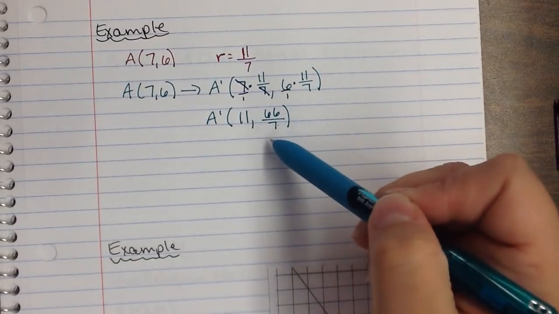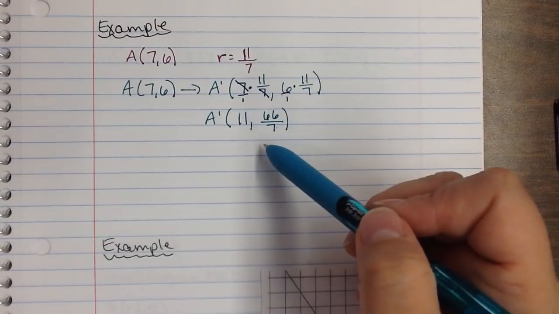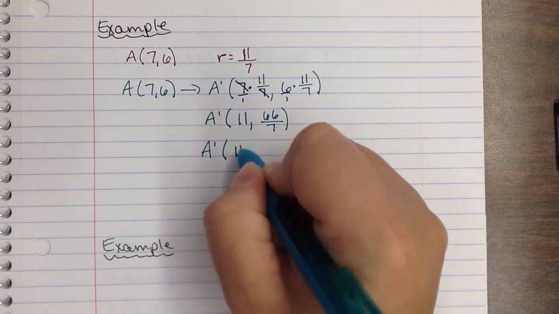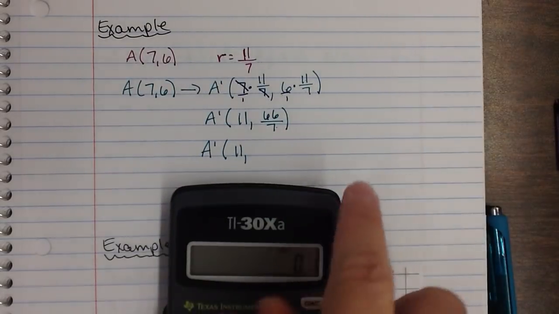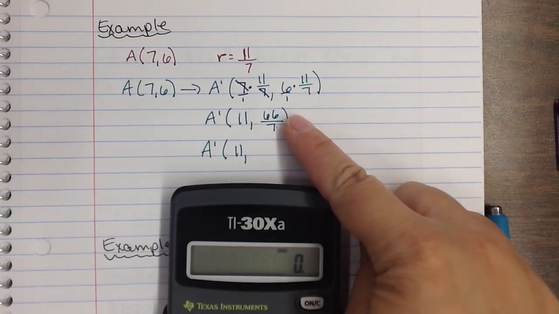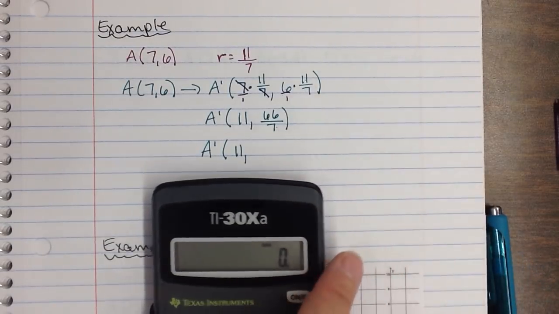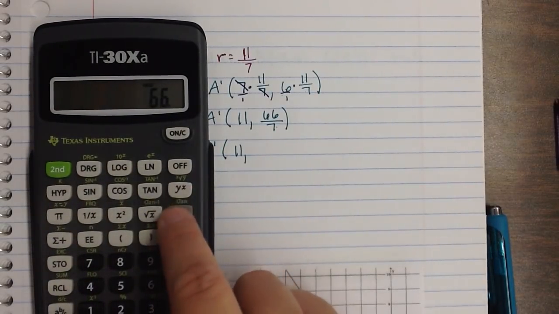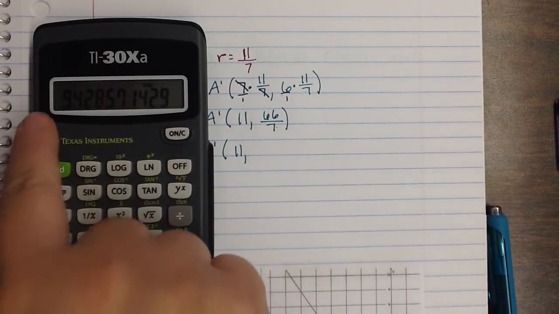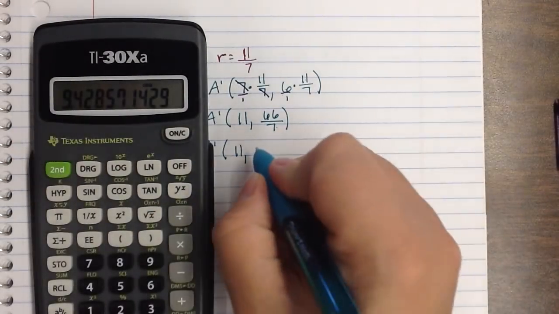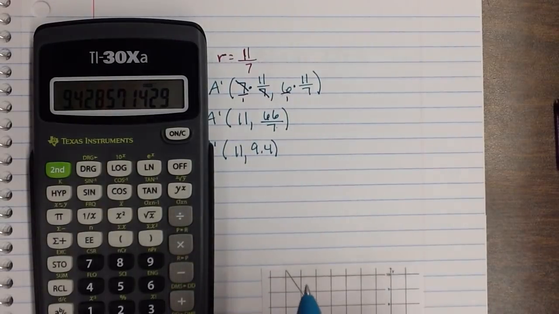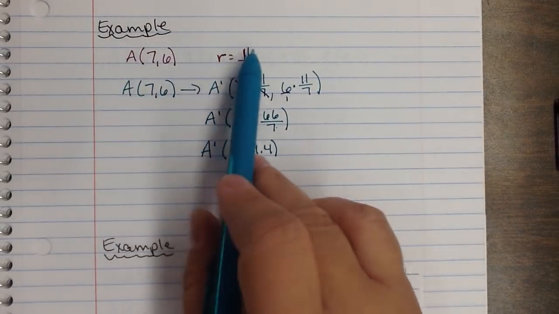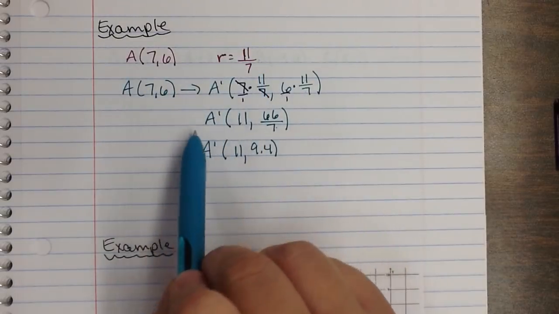Now, that's not very easy to put on a coordinate grid, but I'm going to show you how to convert this to a decimal. So A prime is 11, and then to do 66 over 7, the fraction bar is just a division bar. So you're going to take 66 and divide it by 7. We're going to round it to the nearest tenth, so that would be about 9.4. So all we're doing is taking our point and multiplying it by the scale factor. So this is doing it without the grid.